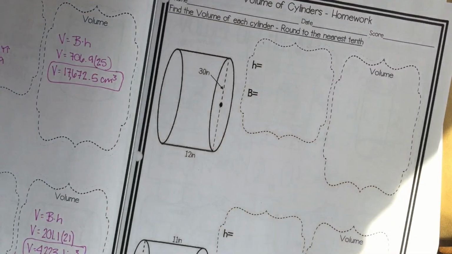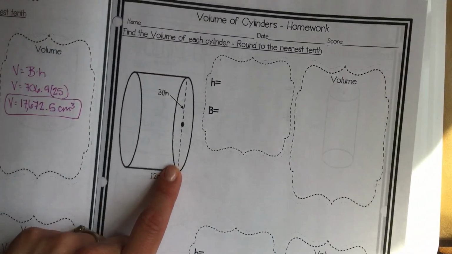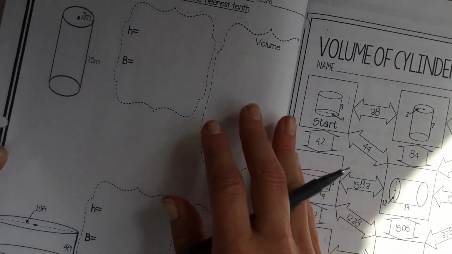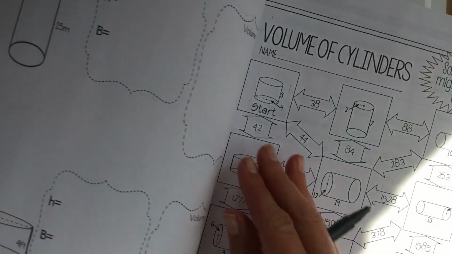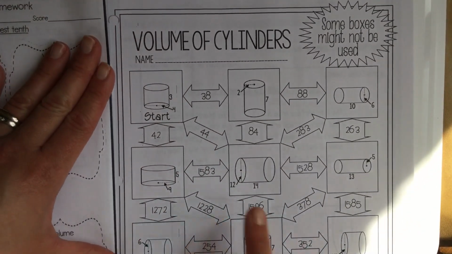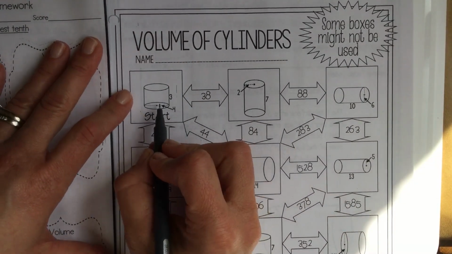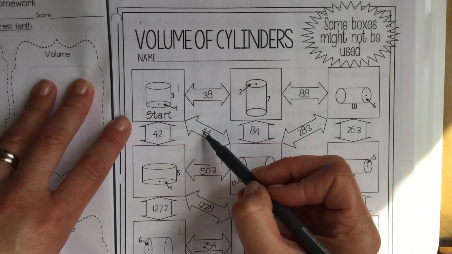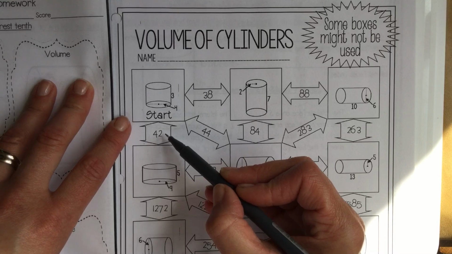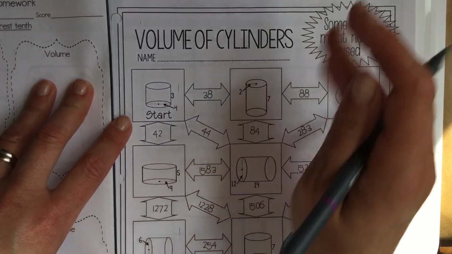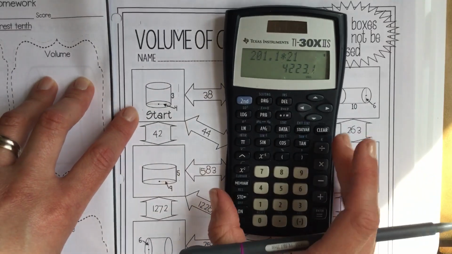So if you guys look on the next page, it has the volume of the cylinder homework. There are 4 problems, so I want you guys to do that. And then there is a maze that you do. So you start and you find the volume of this, and it's going to be one of these 3 answers. Okay, and so then you just follow it through. So if I solve this one and I got 42, so let's do this one.